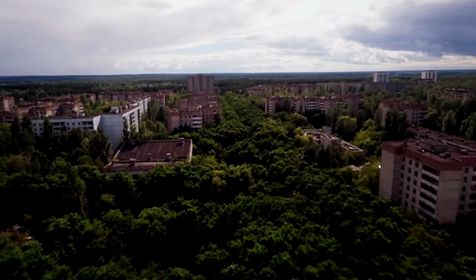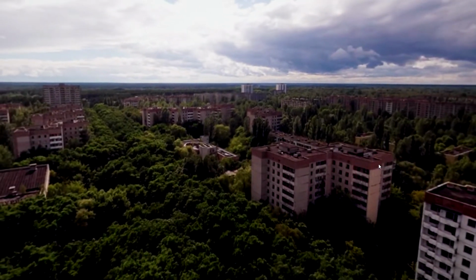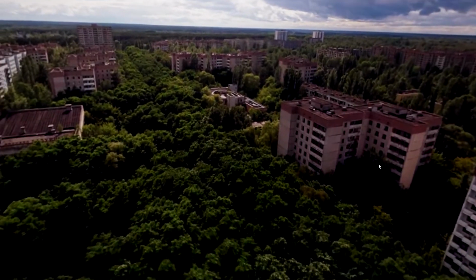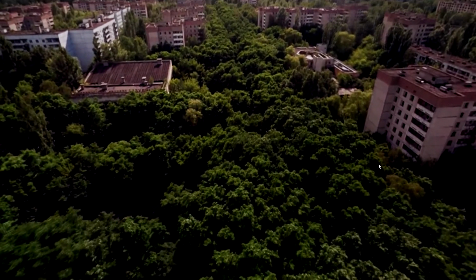The former Soviet Union, the city was founded as the settlement for the workers of the nearby Chernobyl nuclear power plant.